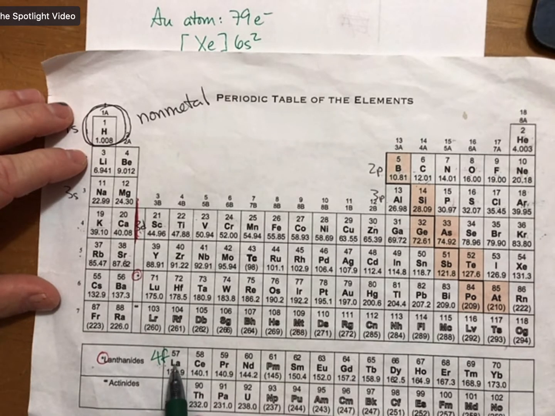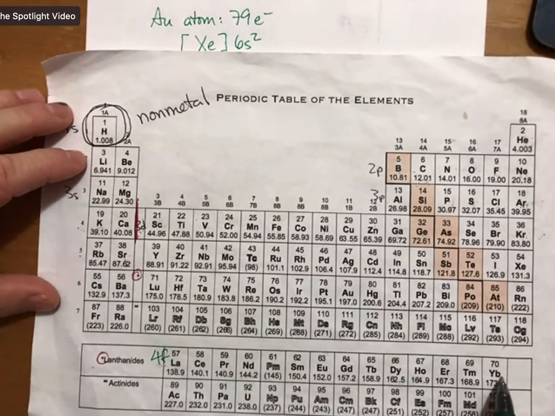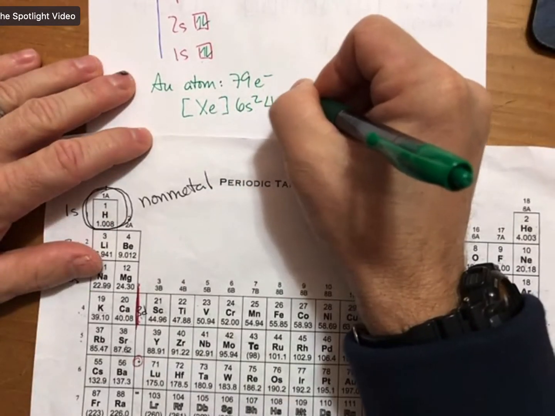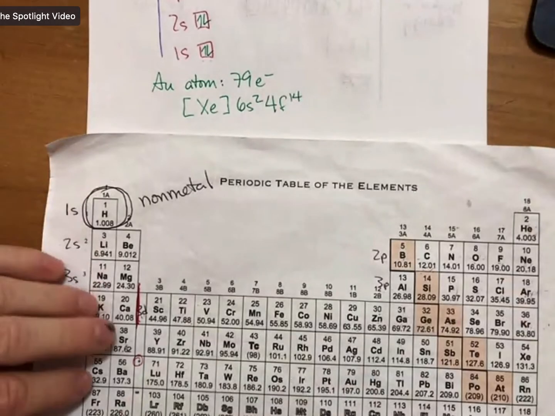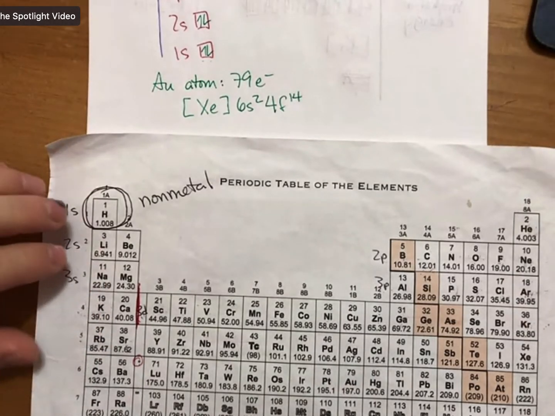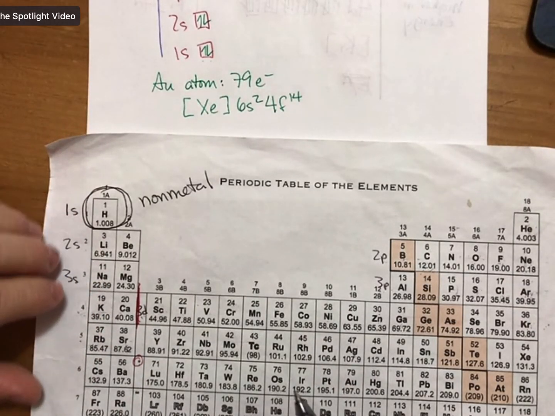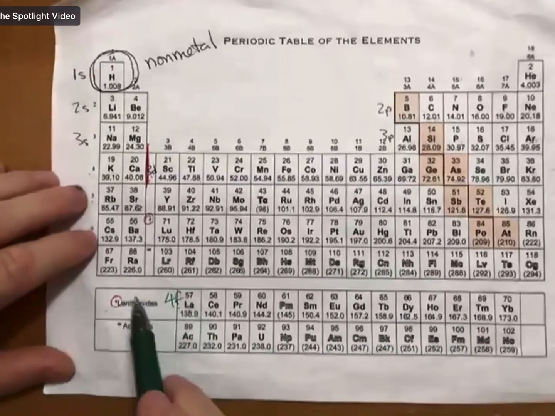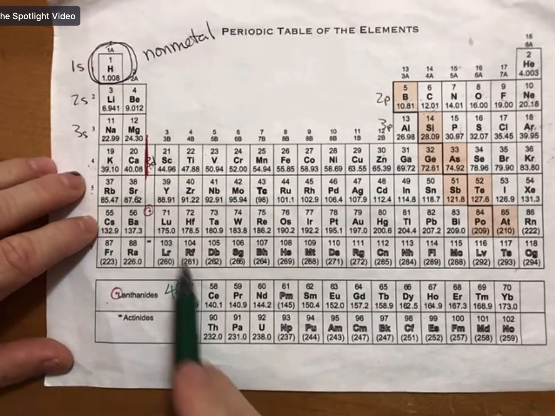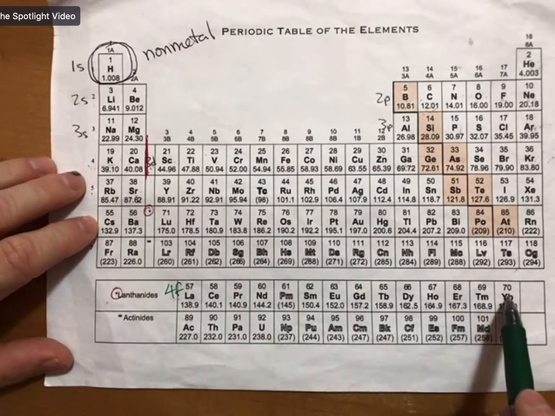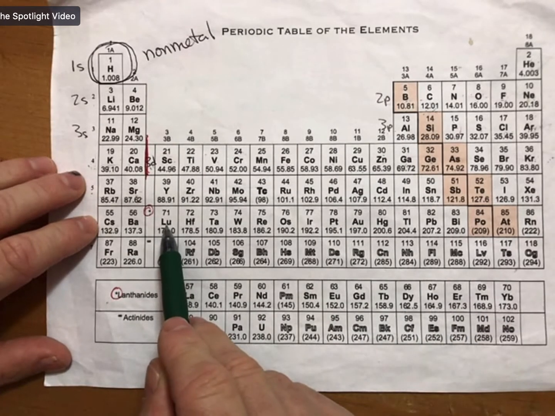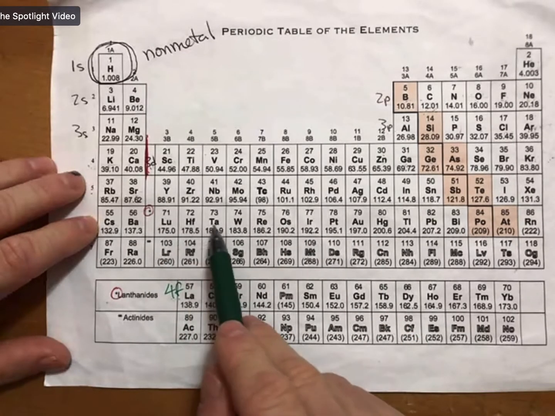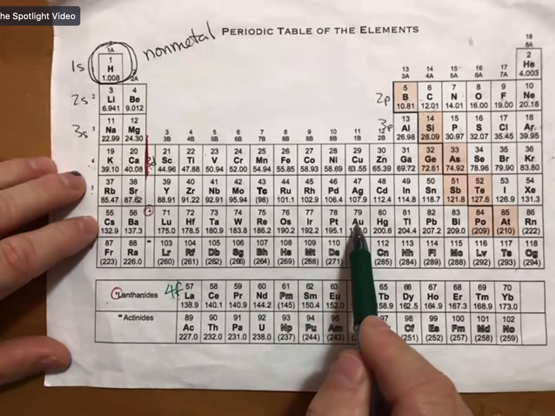You can see that 4f has 14, because 4f has 7 orbitals. And then we come back up. If you follow the numbers, it went from 56 to 57 over to 70, then back up to 71, all the way over 1, 2, 3, 4, 5, 6, 7, 8, 9.